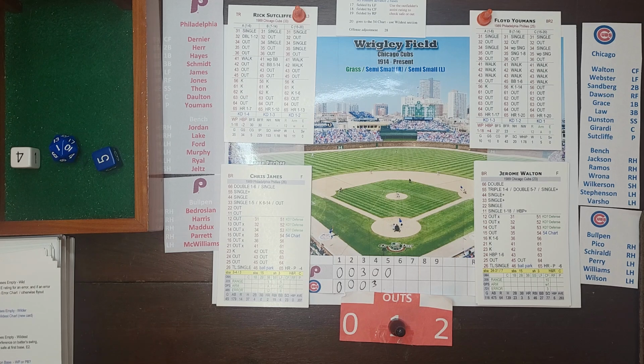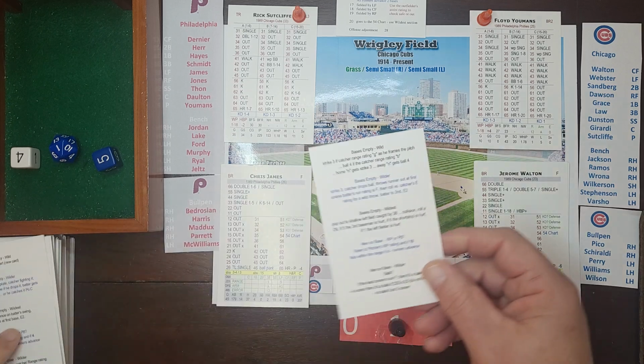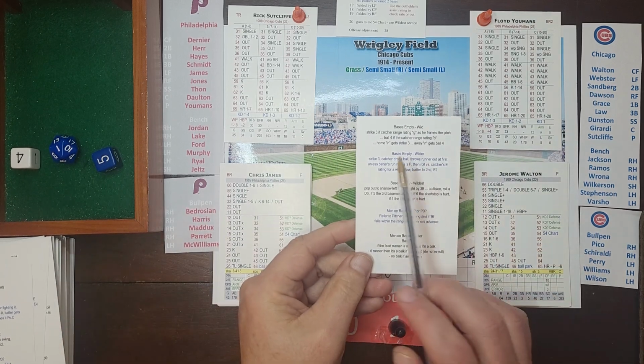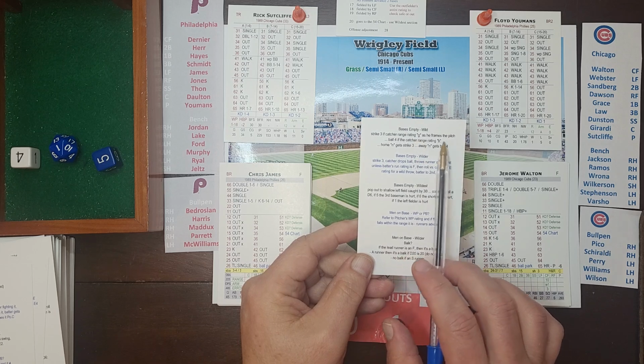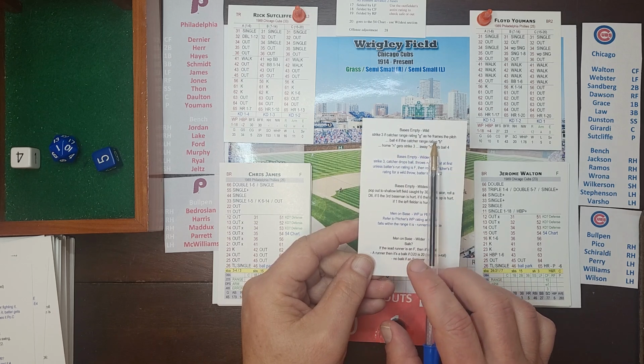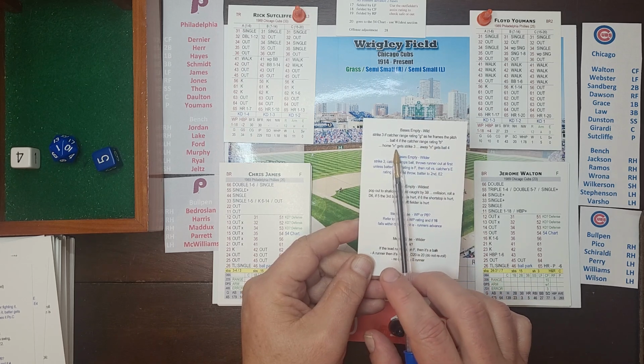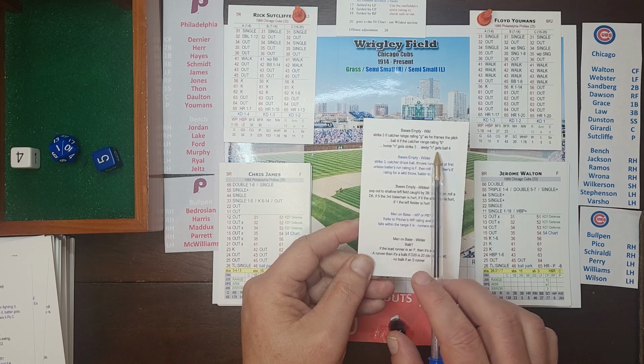54, bases are empty, so we're going to take that off and use this one on the bases empty. If I can get it off of here, they're kind of stuck together there. Bases empty, Wild. Strike 3 if catcher rating is a G as he frames the pitch. Ball 4 if the catcher rating is a B. Home end gets 3 strikes, away end gets ball 4.